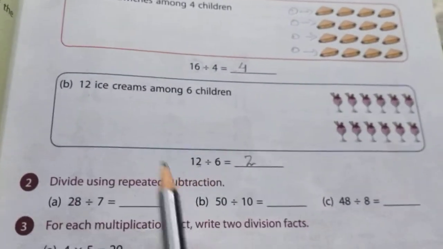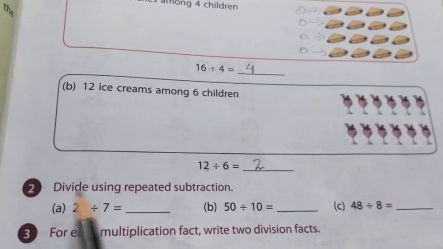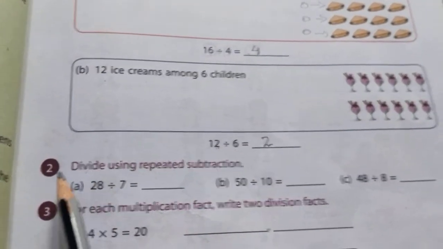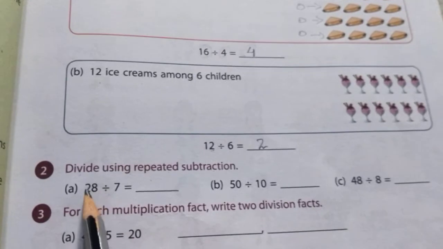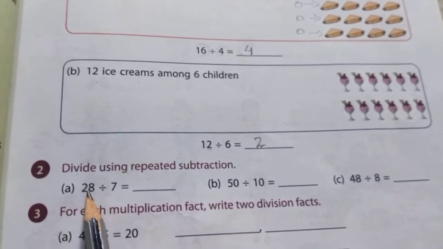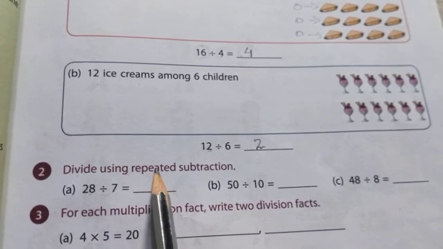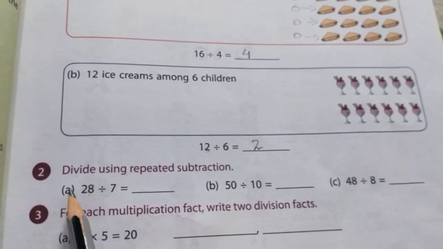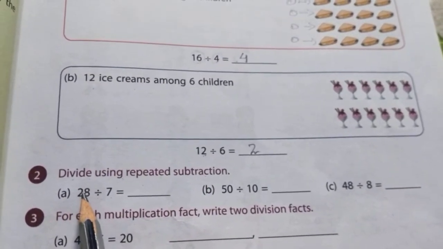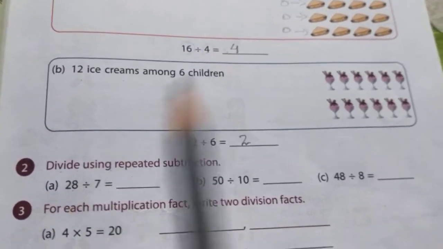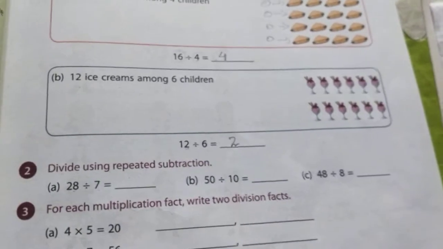Now, divide using repeated subtraction. So what kind of question is this? Here you have got a number, 28, divided by 7, but you have to divide using repeated subtraction. I'll show you the example for question number A. B and C will be done by you.